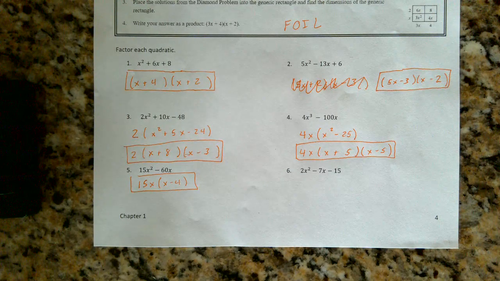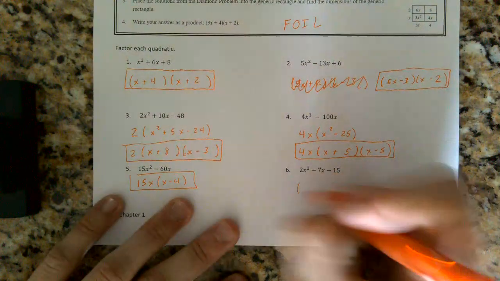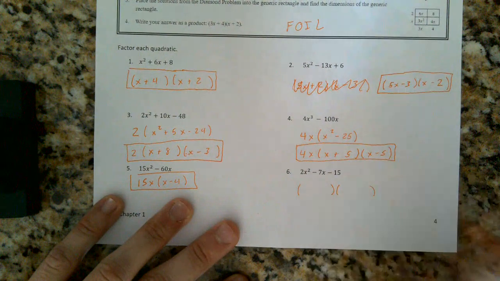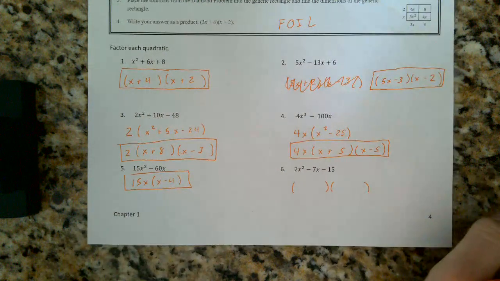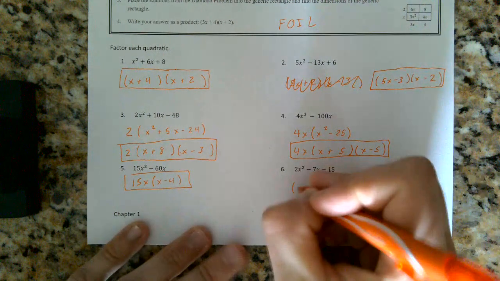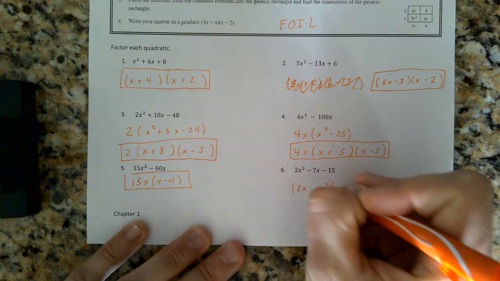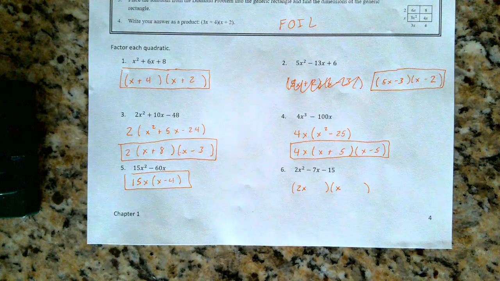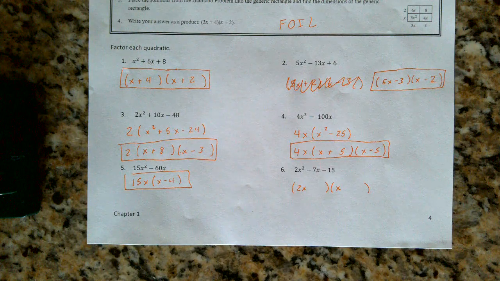And the last one, number 6, again, feel free to work through this problem on your own. You can do the box and diamond methods if you want, but I'm going to do the terms here with first, outside, inside, and last. So the first thing I ask myself is, well, 2x squared, how do I multiply to it? 2x and x. And then the next thing I ask myself is, I've got negative 15 there. So how do I multiply to a negative 15?